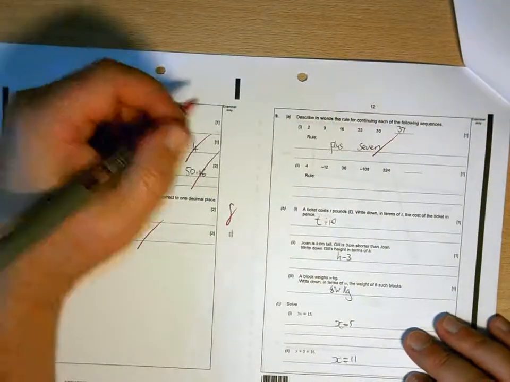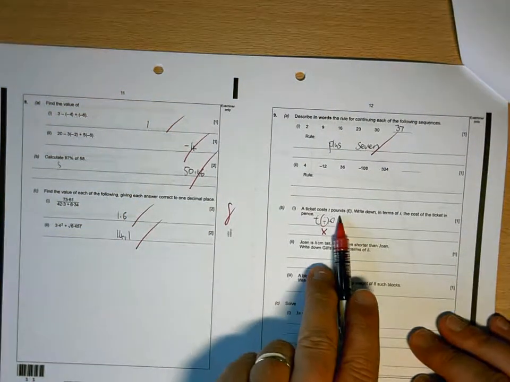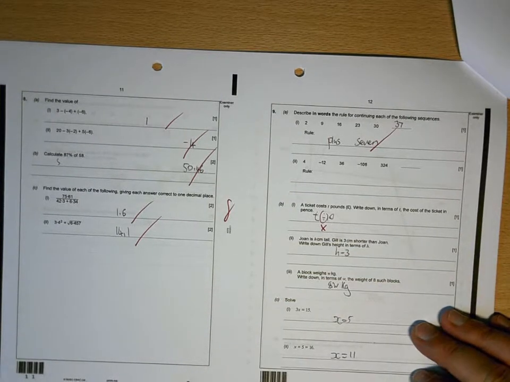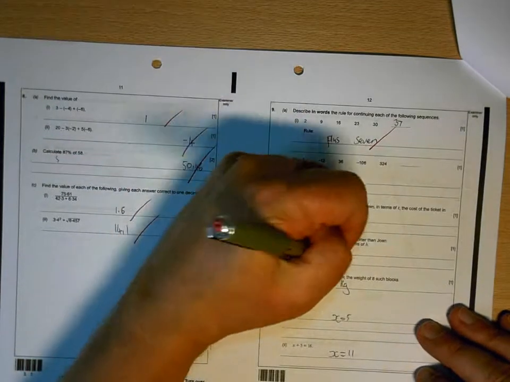It's timesing by 10, not dividing by 10, if you're turning pounds into pence. £1 would be 100 pence. £1.50 would be 150 pence. You're timesing by 100.